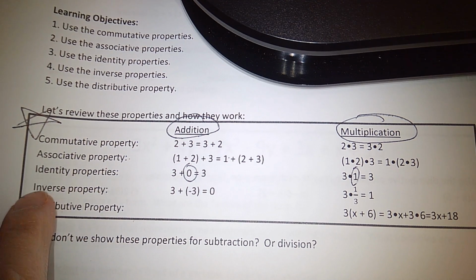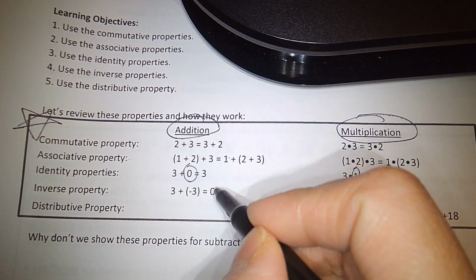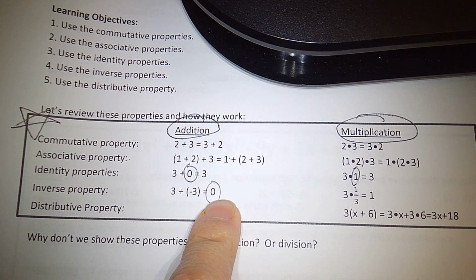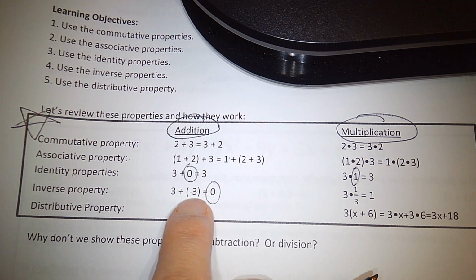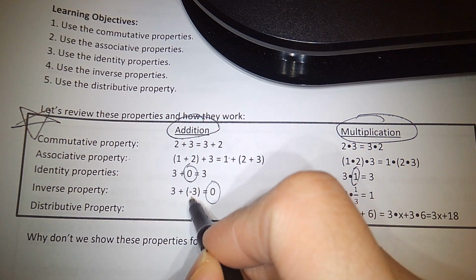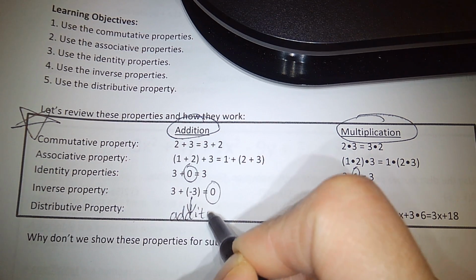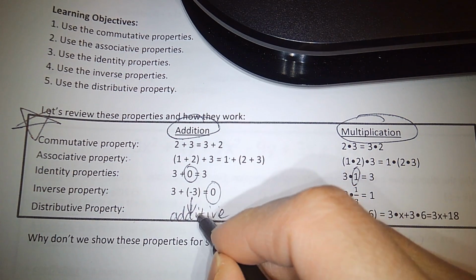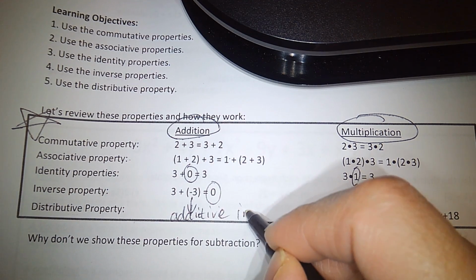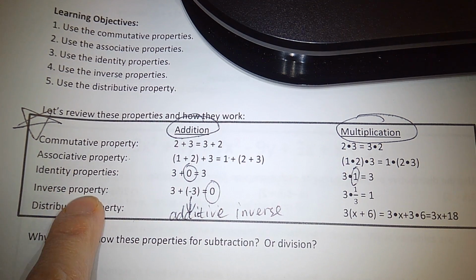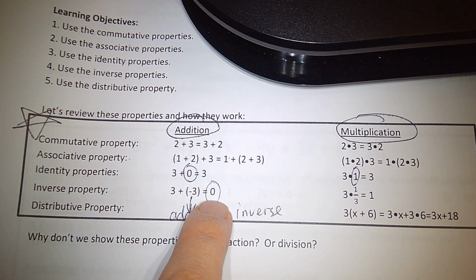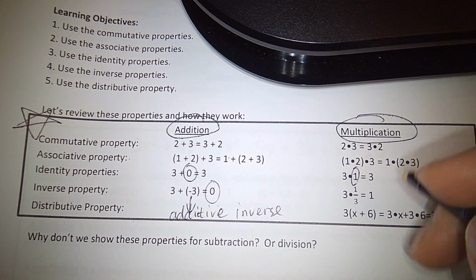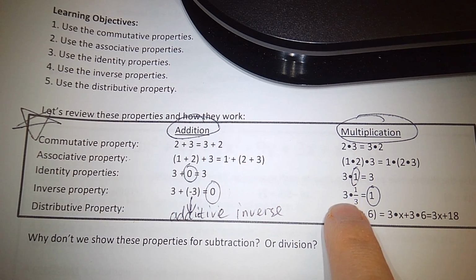How about the inverse property? We know the identity for addition is 0. So 3 plus what equals the identity 0? Remember, negative 3 is called the additive inverse. That's why we call it the inverse property. 3 plus negative 3 gives us 0. Why 0? Because 0 is the identity for addition. For multiplication, the identity is 1. So 3 times what equals 1?